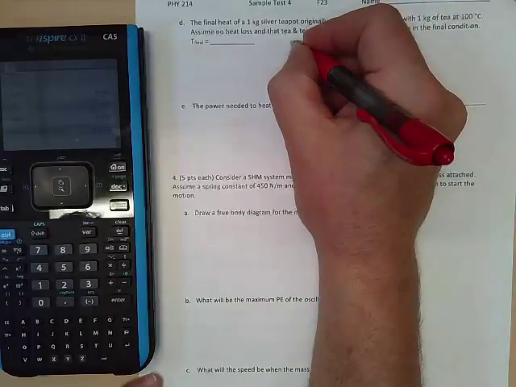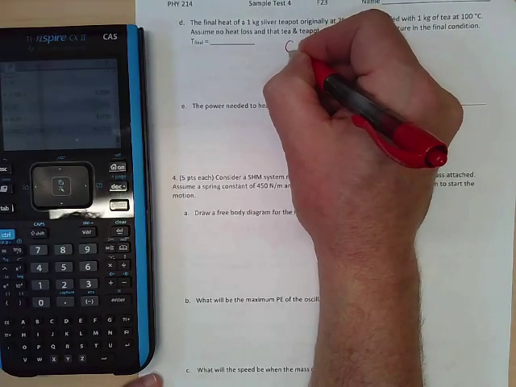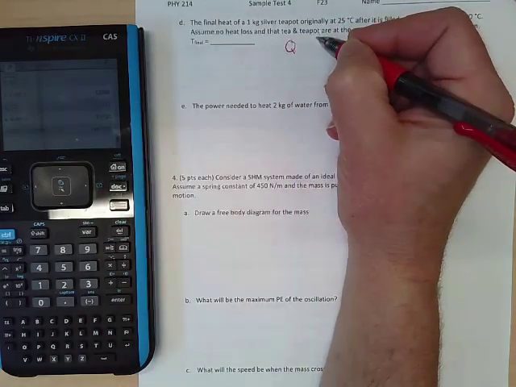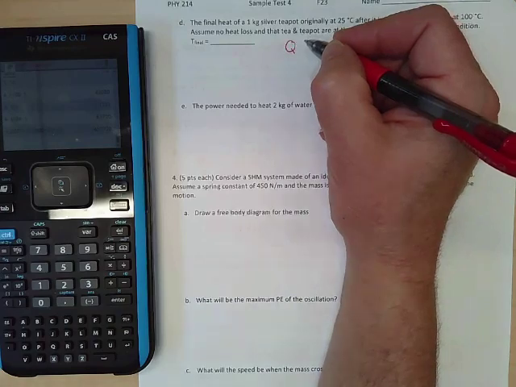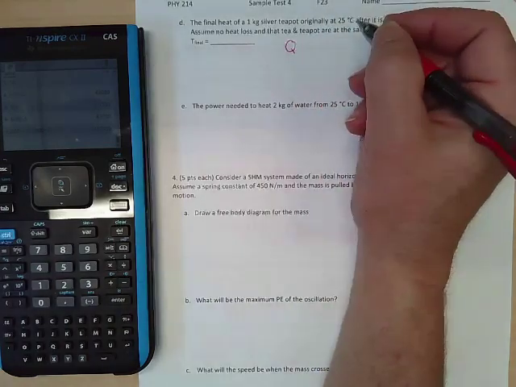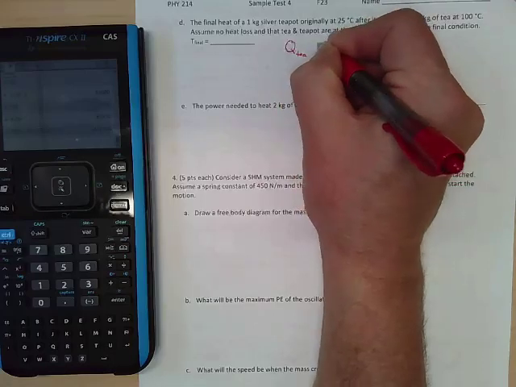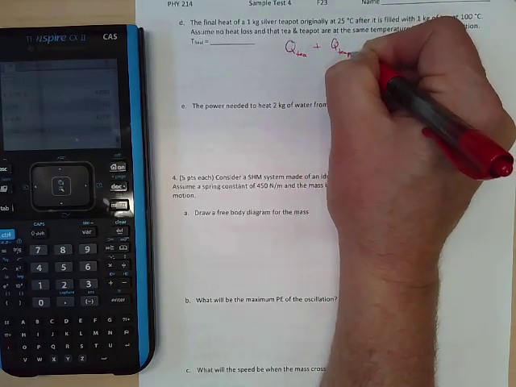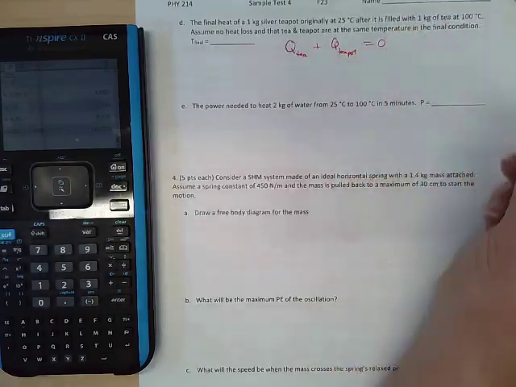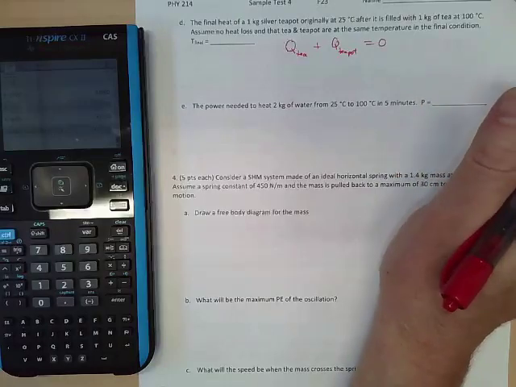So we're going to have the Q of the, I have it written as water, but anyway, Q of the tea plus Q of the teapot is going to equal 0, right? So the total heat is the same, it just gets passed around between the two, all right?